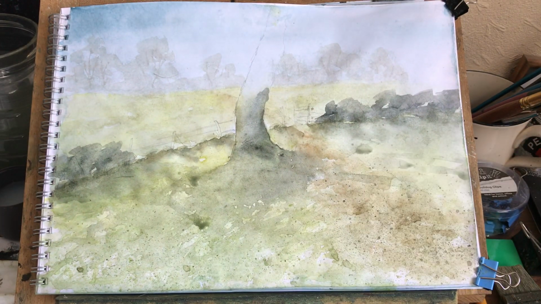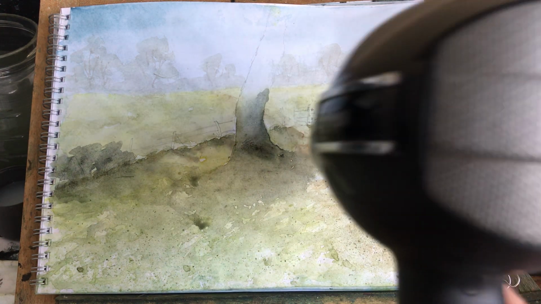That'll do. That's just dried it with my contours. Nice. Needs a little extra blast.